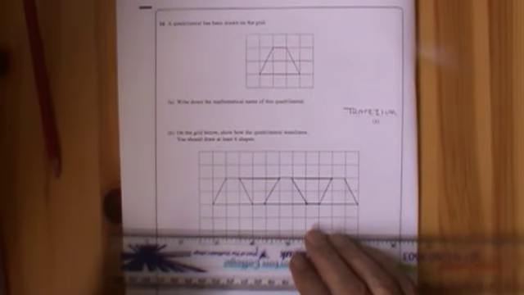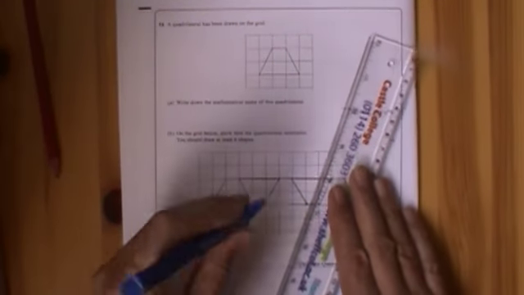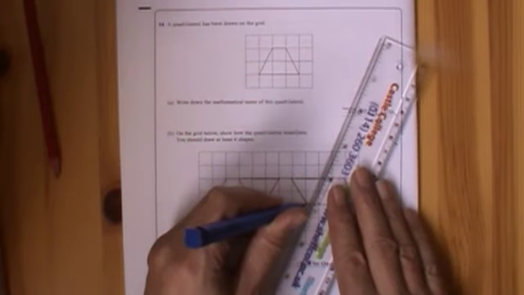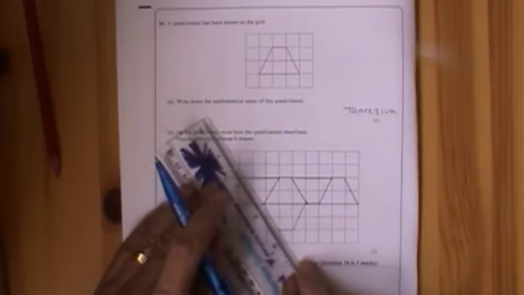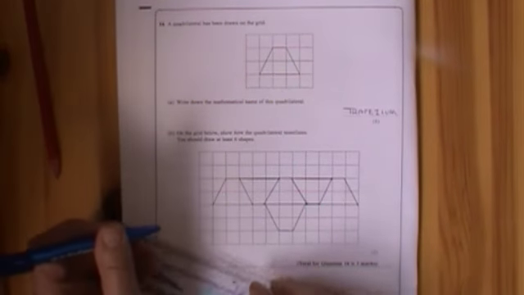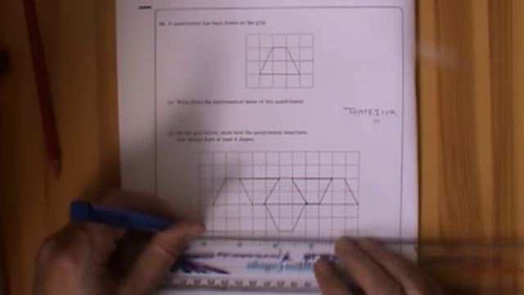We could either reflect that. Let's reflect it. So I'm going to do one coming down this way. And then again, let's fill in all the space.